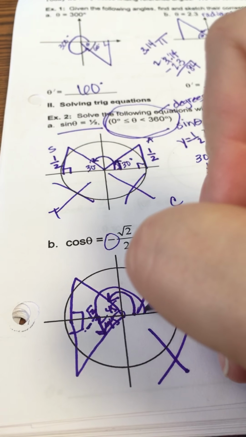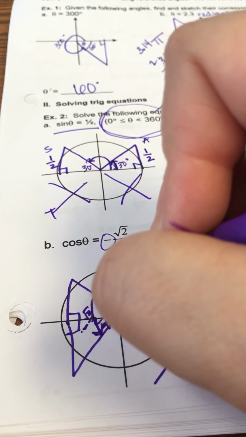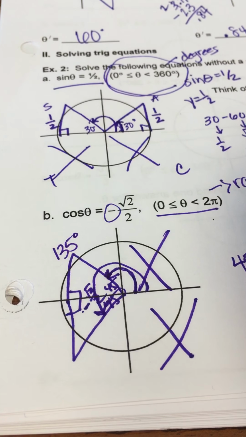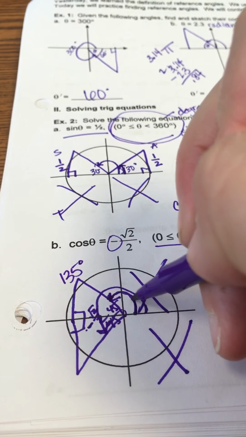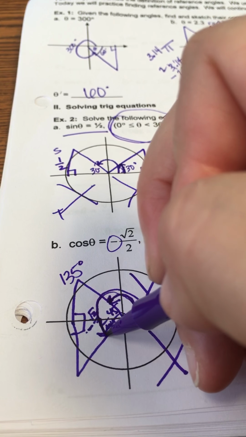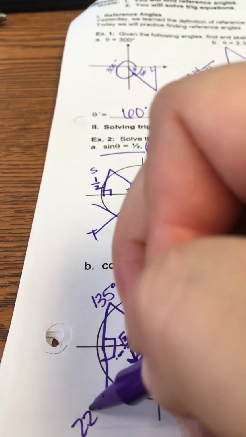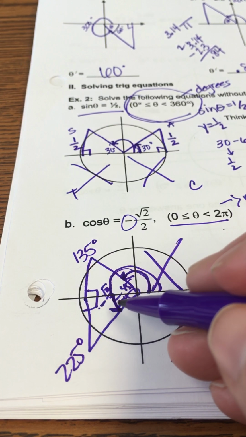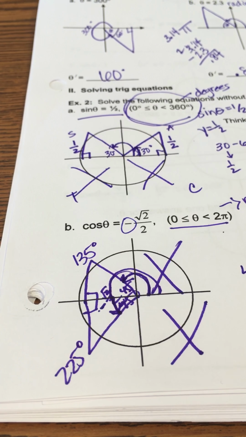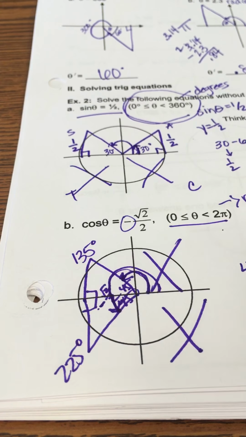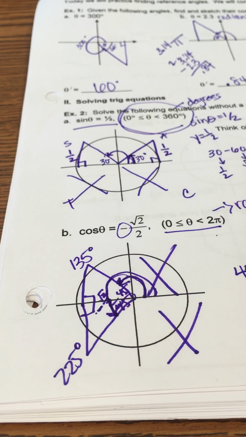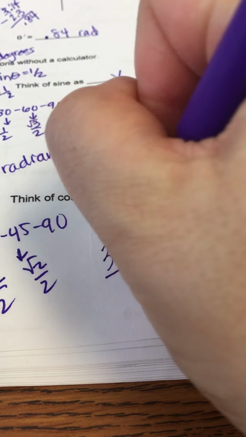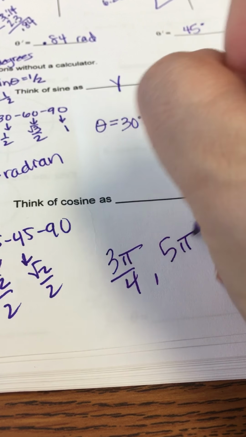So from 0 to here would be 135, and then from here past, 180 past to the other hypotenuse is 225. So either look at the unit circle and get those, or figure it out from there if you're good with that, or convert it with the pi over 180, and so it's going to be 3 pi over 4 and 5 pi over 4.